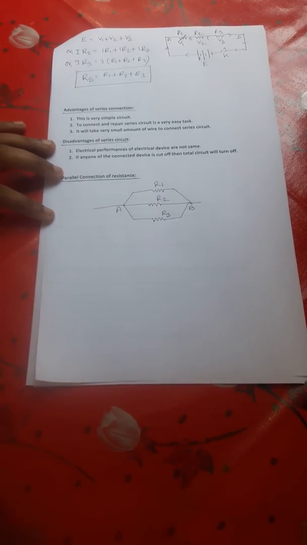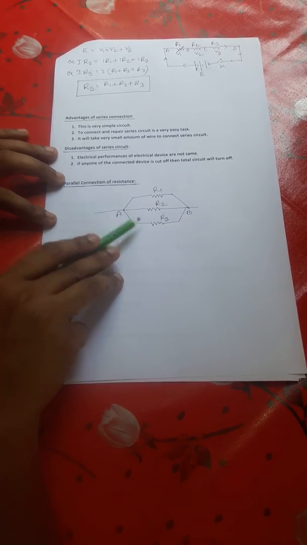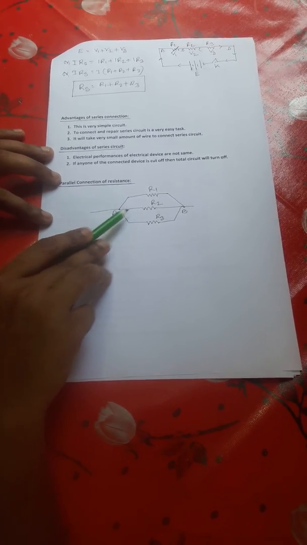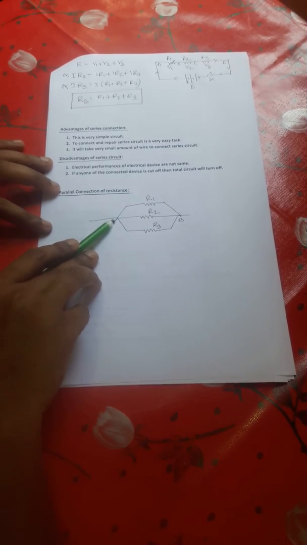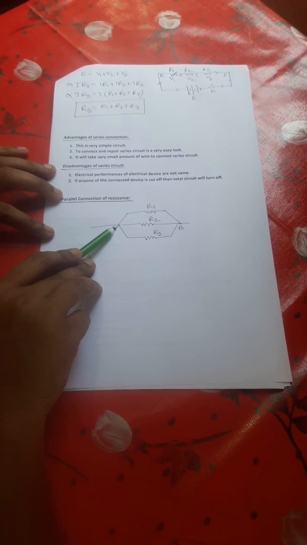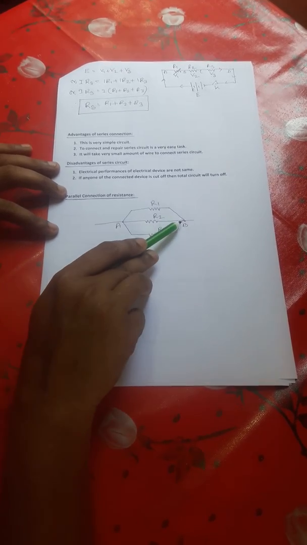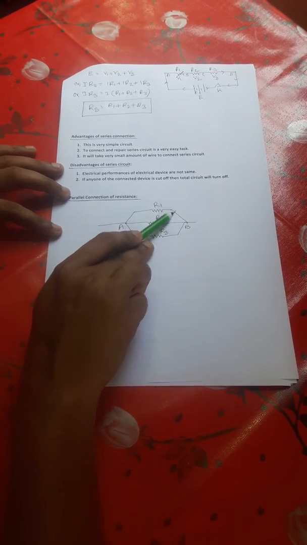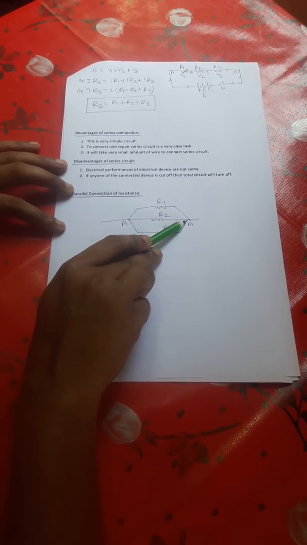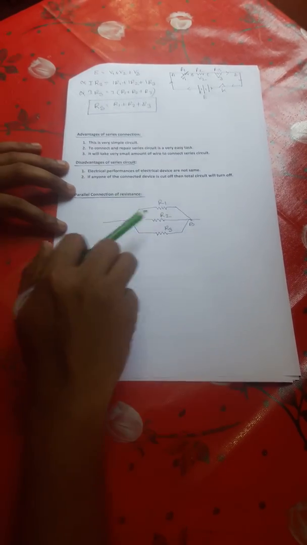In definition, I can say that if the first points of all of the resistances are connected at a fixed point, and the last points are also connected at another fixed point, then this resistance connection is called parallel connection.